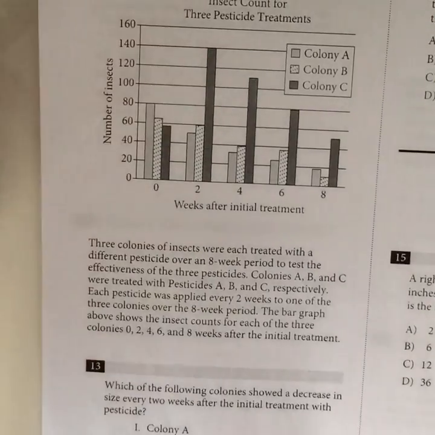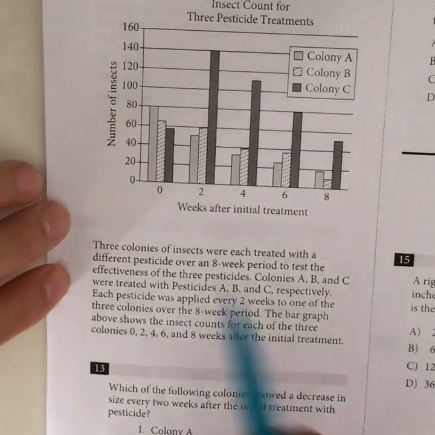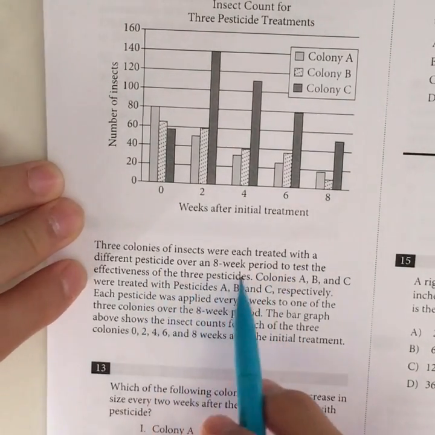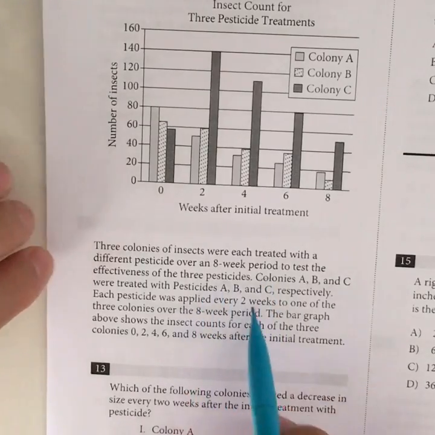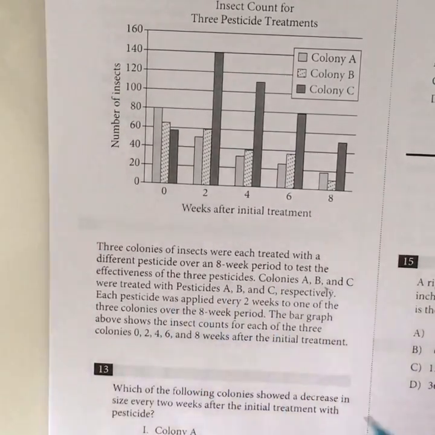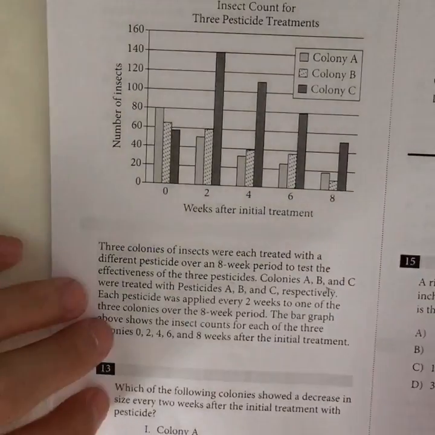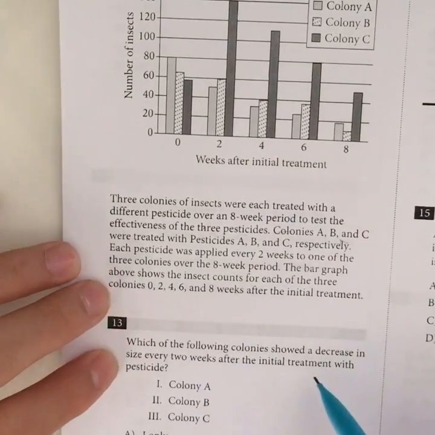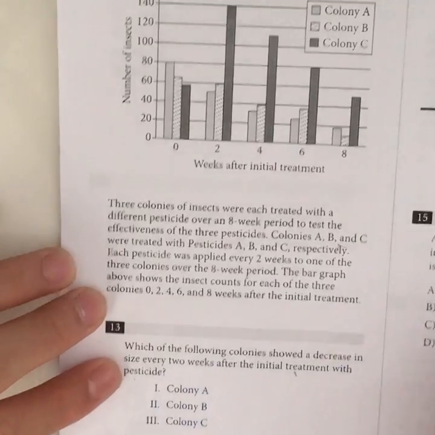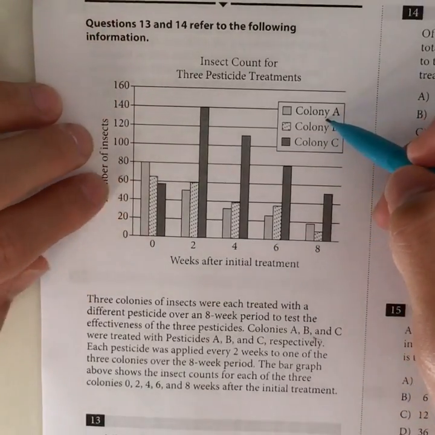Alright, now let's look at this really big question. 3 colonies of insects were placed and treated with a different pesticide over 8-week periods to test the effectiveness of the 3 pesticides. Colonies A, B, and C are treated with pesticides A and C. Okay, I'm not going to finish reading this. Question 13. Which of the following colonies showed a decrease in size every 2 weeks after the initial treatment with pesticides? So let's look at each colony.